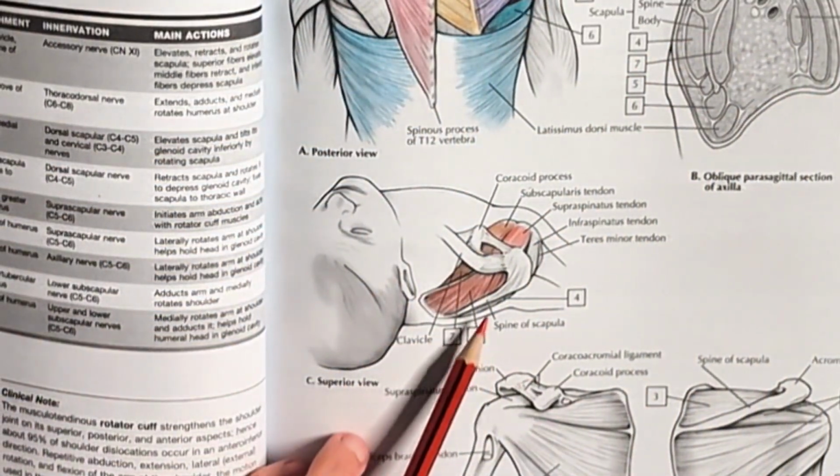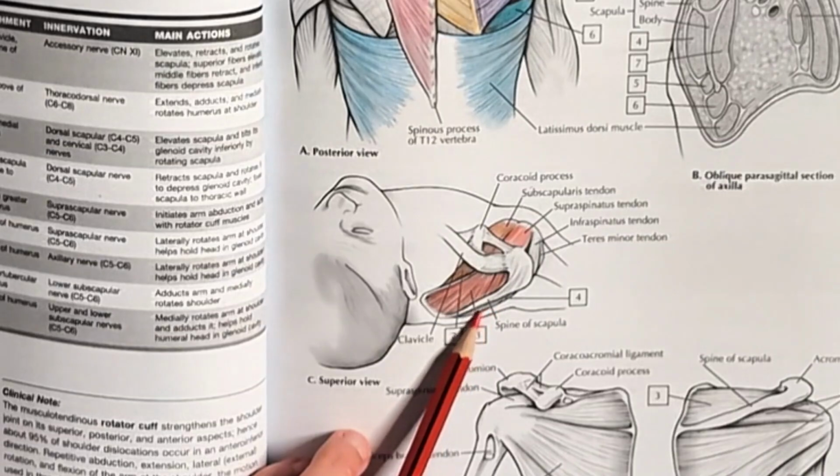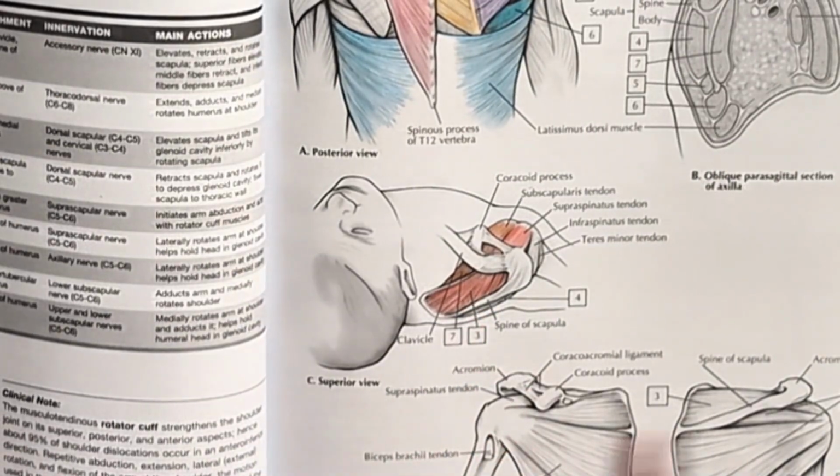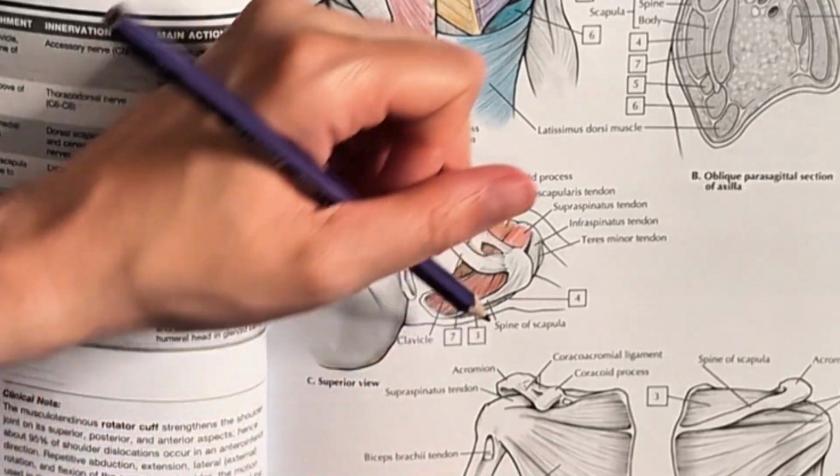And then I think we can see some infraspinatus fibers there. So I'm going to go ahead and color that in purple.